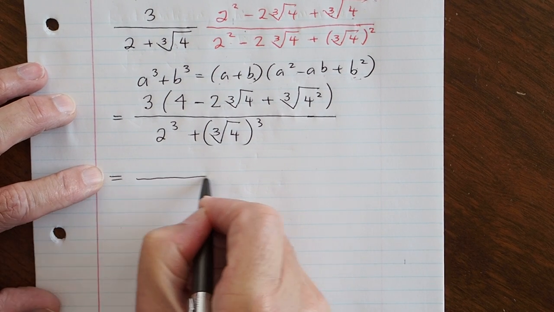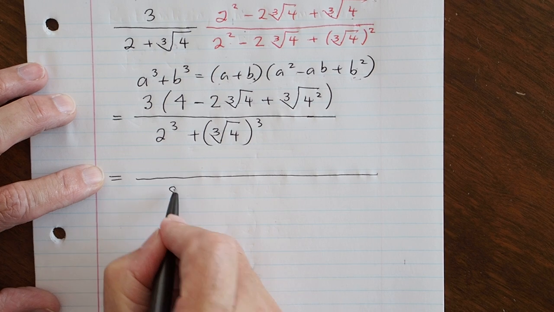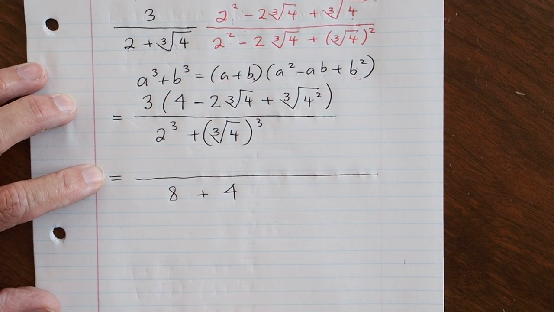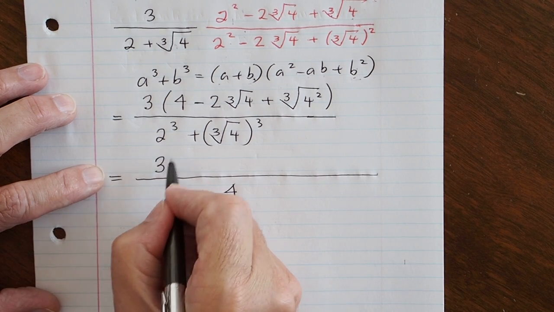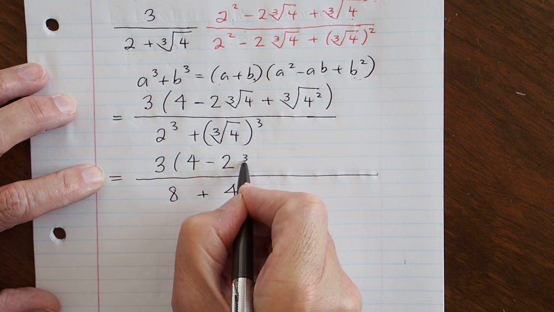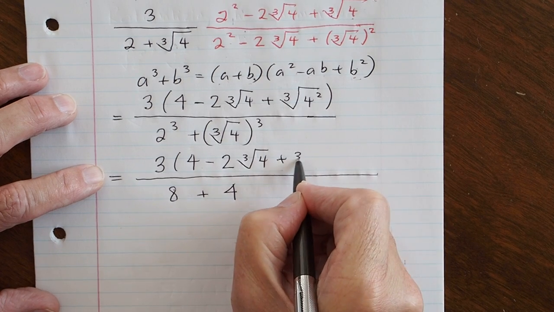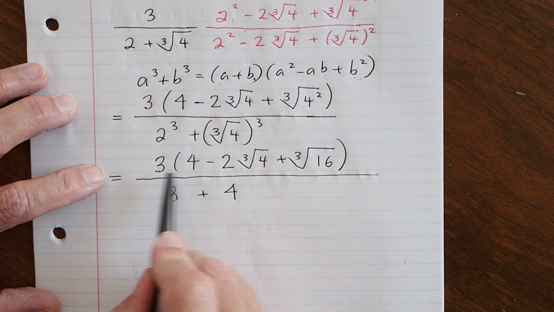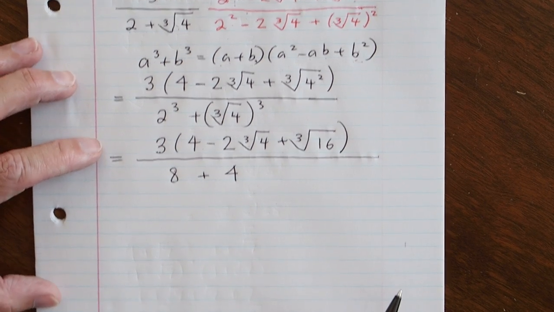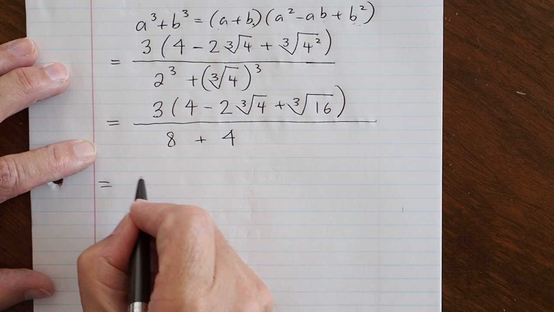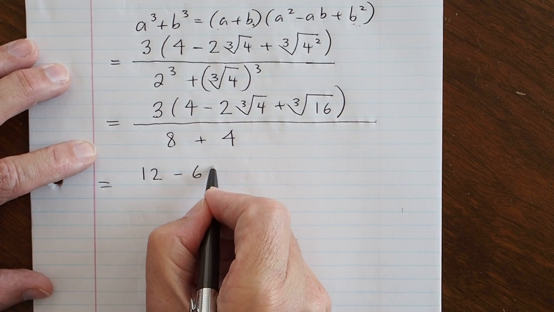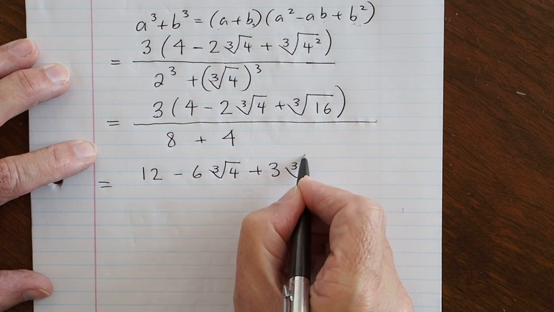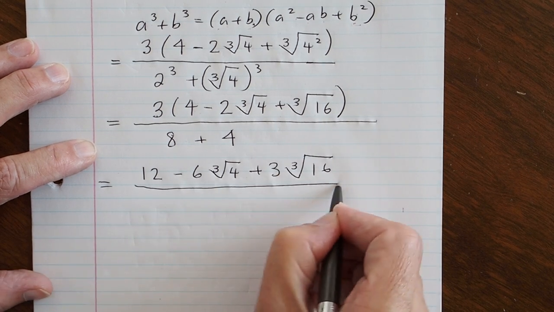And this is going to give us on the next line, 2 cubed is 8, and the cube root of 4 when cubed again gives you 4. Up top I've got 3 times 4 minus 2 times the cube root of 4 plus the cube root of 16. Okay, finally we're now ready to multiply the 3 through against these 3 terms inside the brackets. The next line would look like this. 12 minus 6 times the cube root of 4 plus 3 times the cube root of 16, all divided by 12.